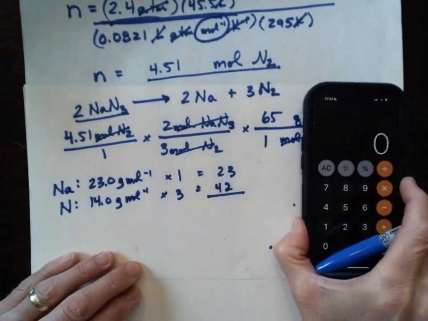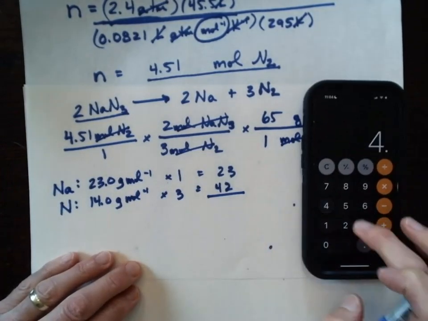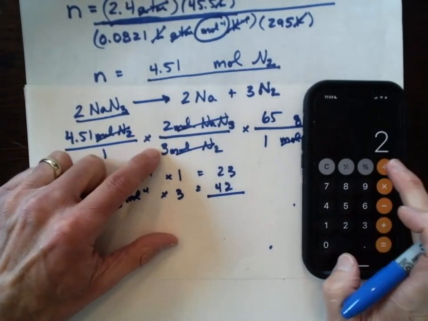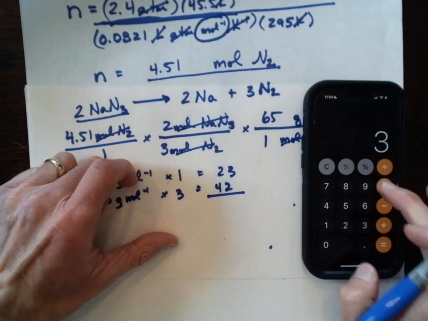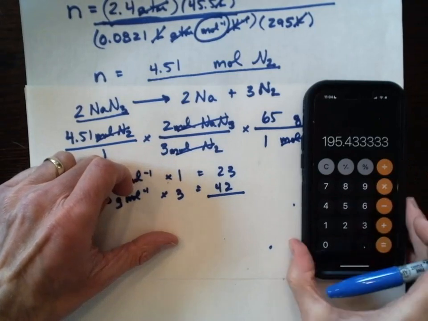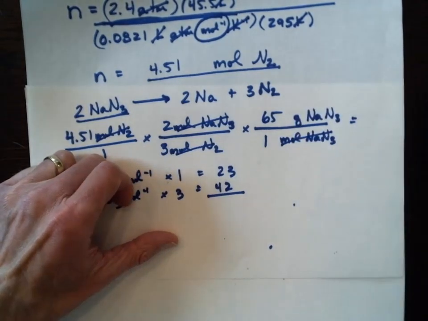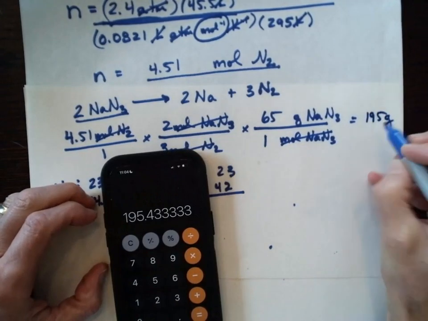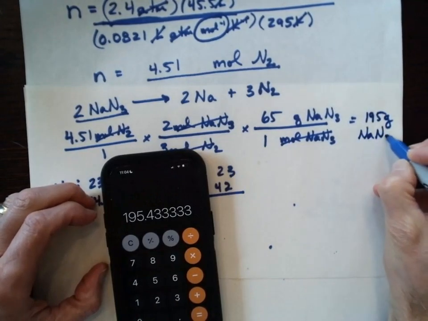and I've converted to my grams of sodium azide, which turns out to be 4.51 times 2 divided by 3 times 65. We're going to need 195 grams of sodium azide.